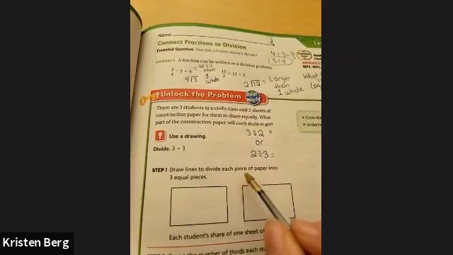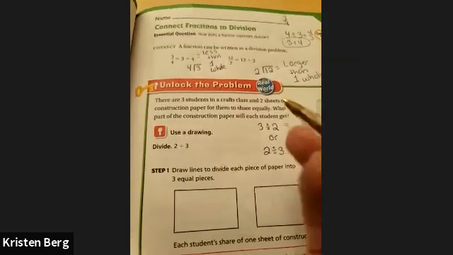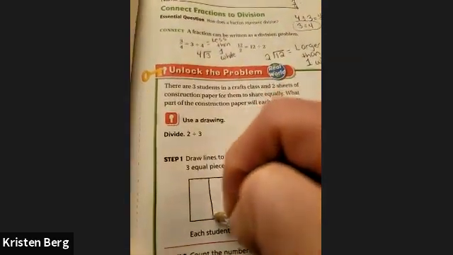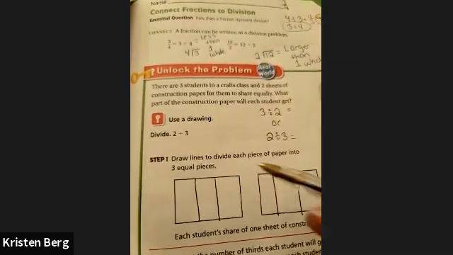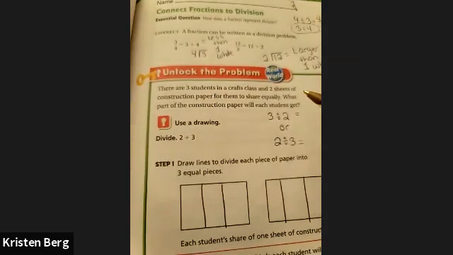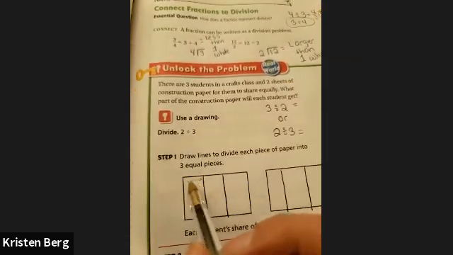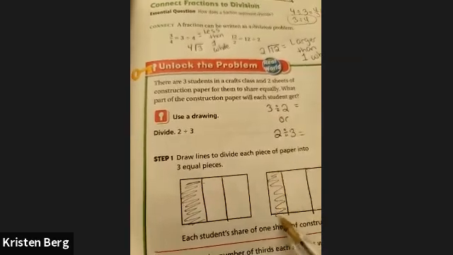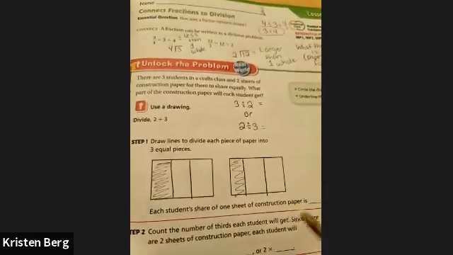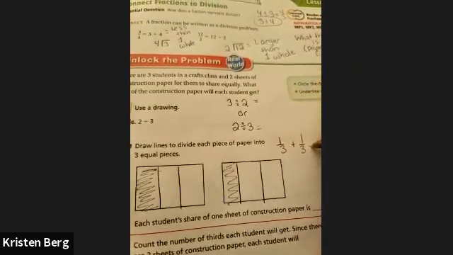You can also visualize it by drawing each piece of paper into 3 equal pieces. So we're going to make thirds. If I look at it this way, 3 people are going to share 2 sheets of paper. One person would get this part of this one and this part of this one. So in all reality, it would be 1/3 plus 1/3, which equals 2/3 of the paper.